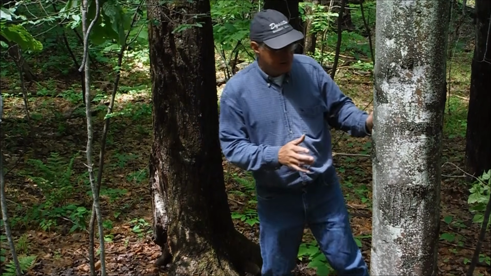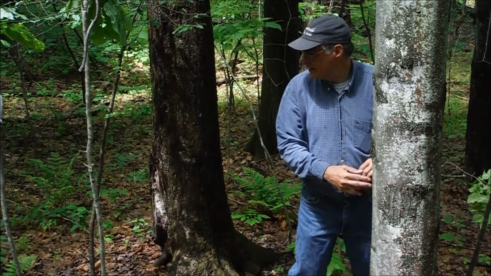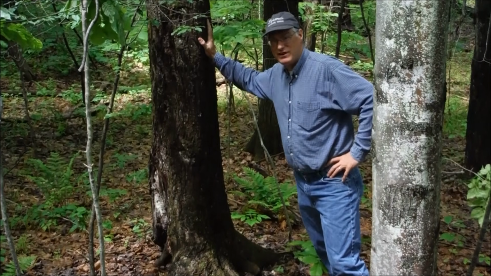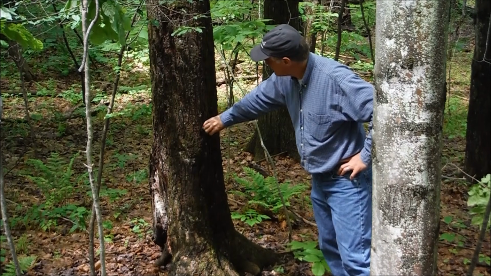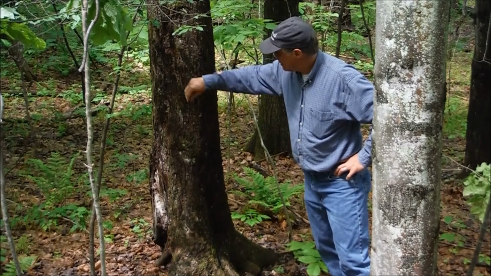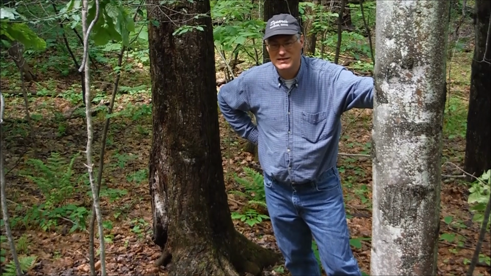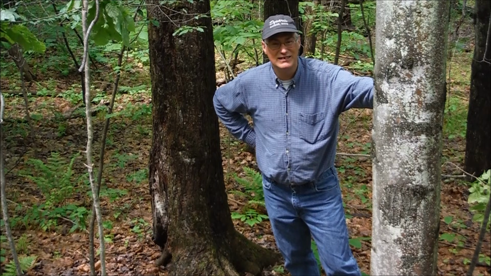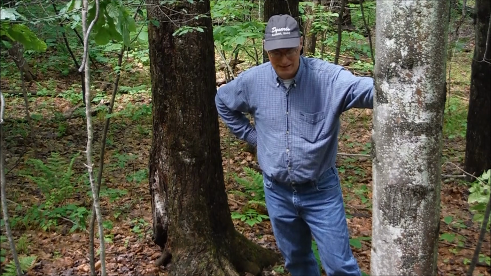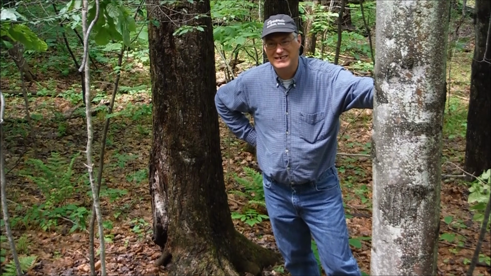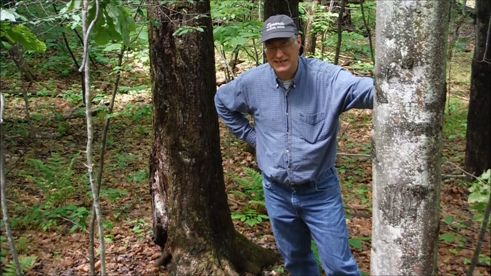Now you can see this has fairly smooth bark on it, and this is also a soft maple and has rather flaky bark. And the form of the tree can change within the woods, and there's several ways that you can tell them apart, and you just put it all together to decide which species it is.